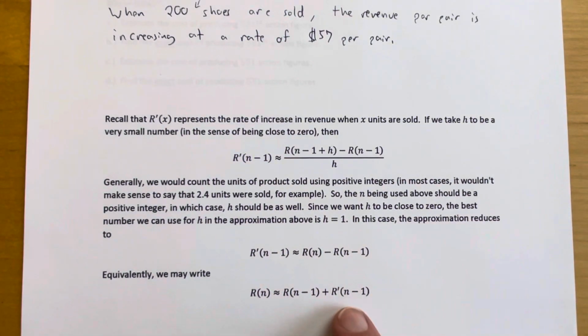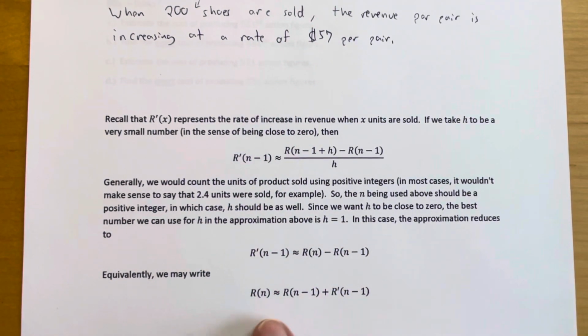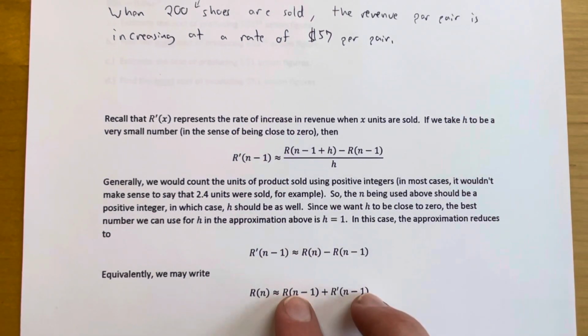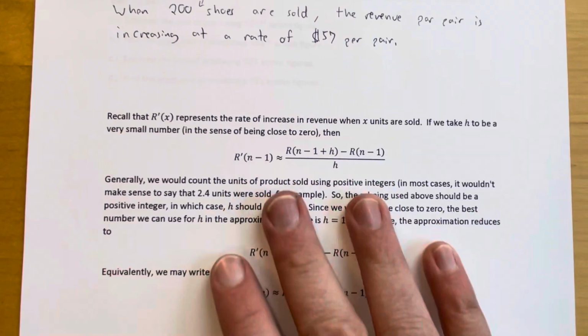So R prime of n minus 1 is approximately just the revenue earned from selling only that nth item. Because if I add it to the total revenue earned for the n minus 1 items that came before it, I get something that's approximately the total revenue for all n items.